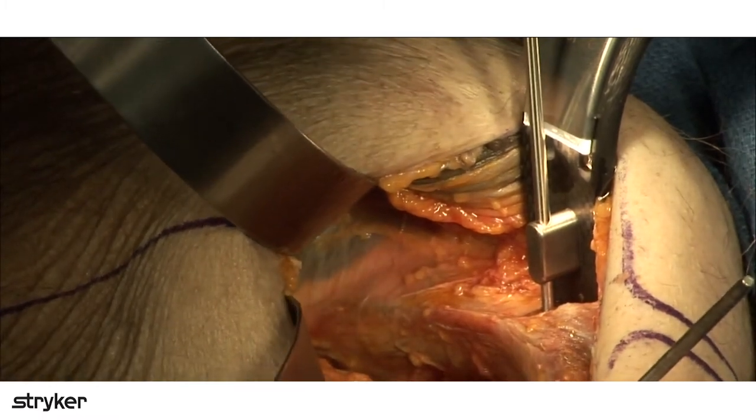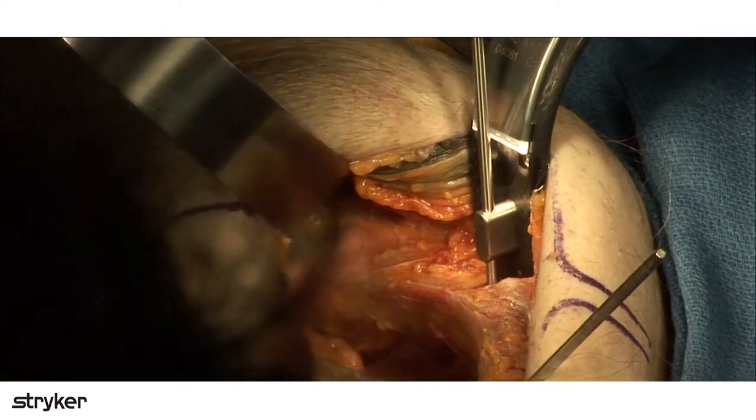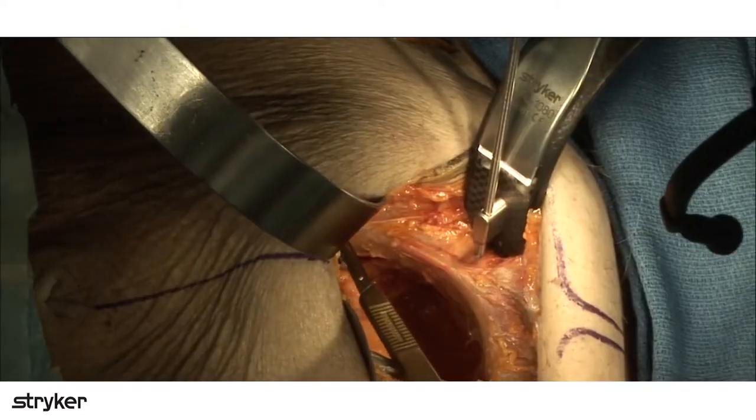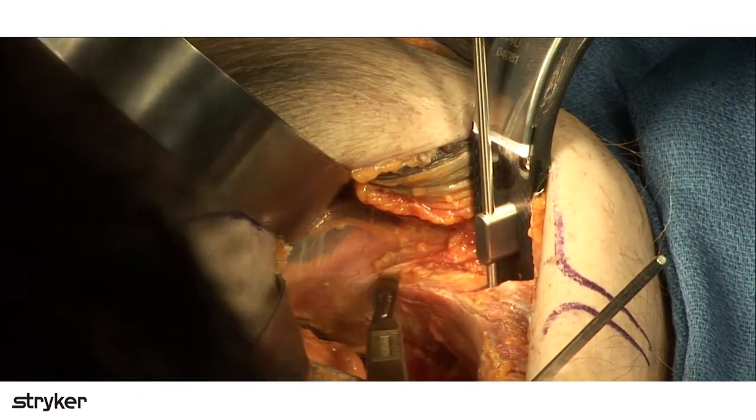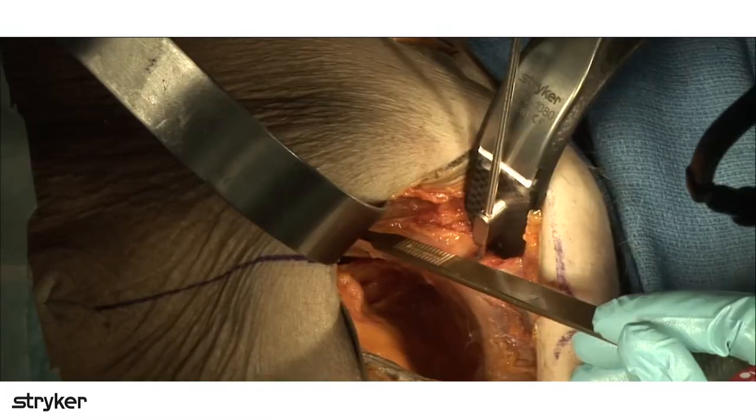All right, and so now you can see that this is iliacus fascia along the brim that is the same layer of tissue that communicates with the iliopectineal fascia.